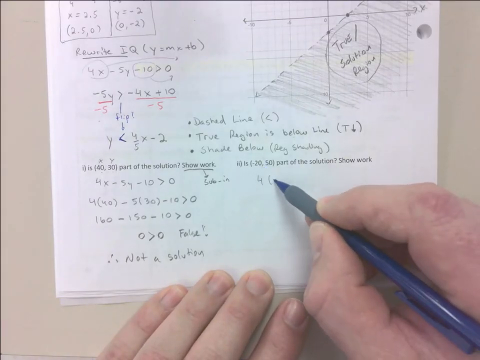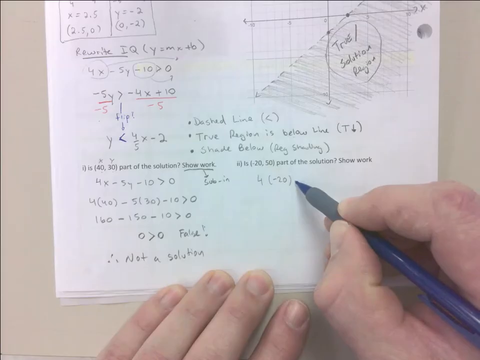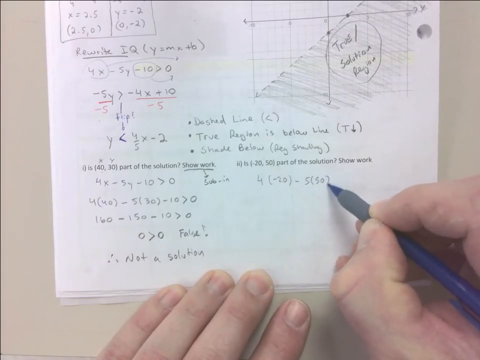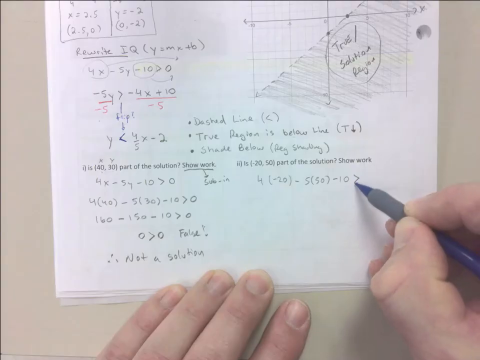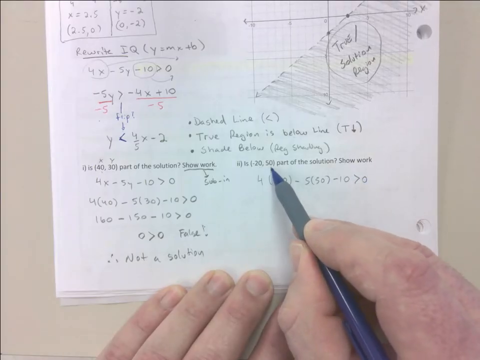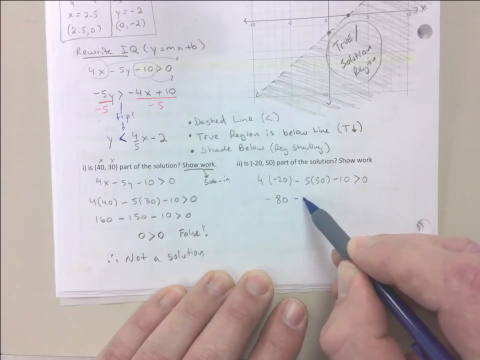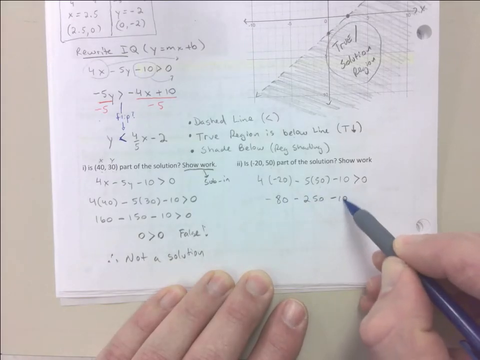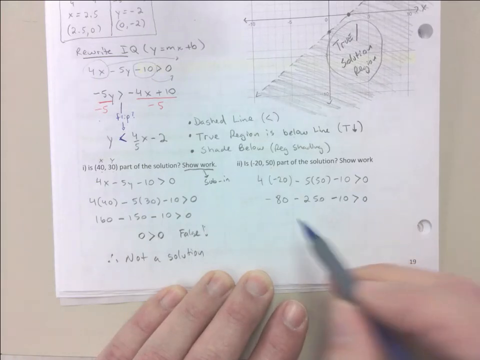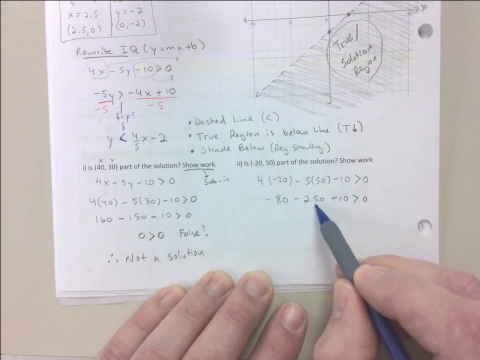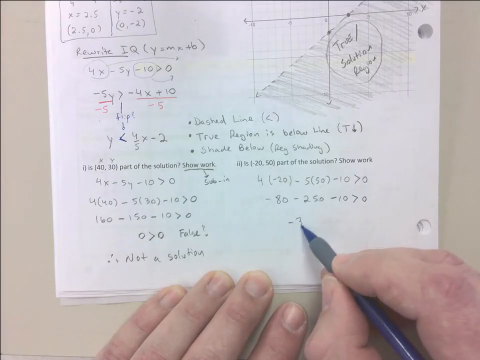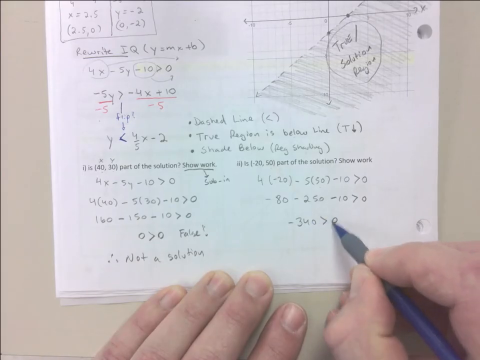4 times negative 20 minus 5 times 50 minus 10 is greater than 0, right? So we substitute this in for x and y. That'd be negative 80 minus 250 minus 10 is greater than 0. This is going to be negative 340. I mean, come on, right?